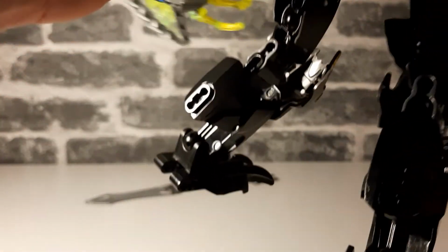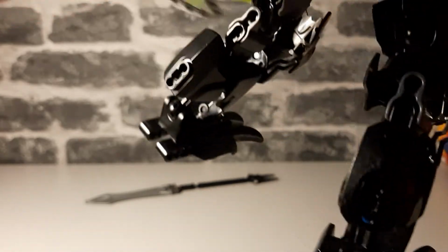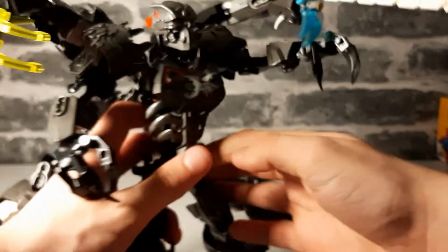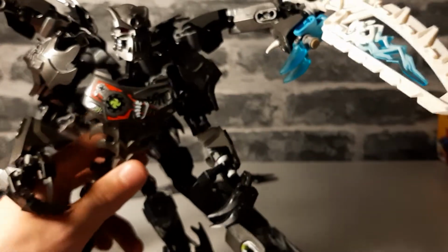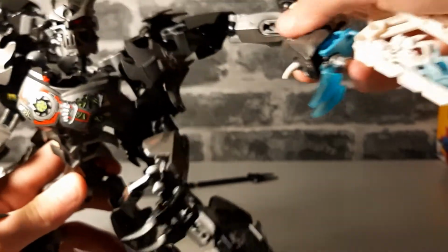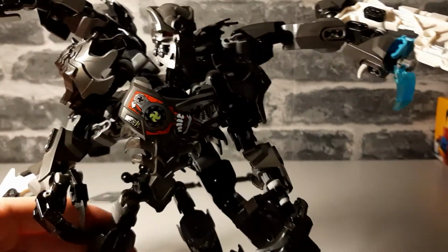It's a pretty secure connection. They're not gonna come loose unless you want them to. But it's not overly tight because it's just a 2-pin connection. Just sturdy enough to stay on and don't come off unless you pull at them. And still, if you pull at them, these claws are probably gonna detach before the connection does.